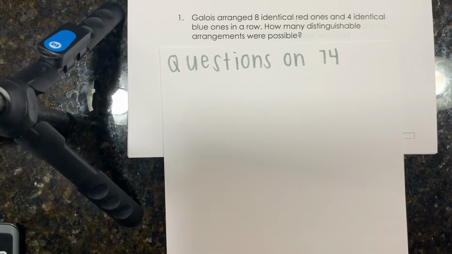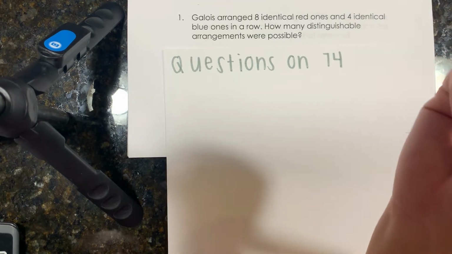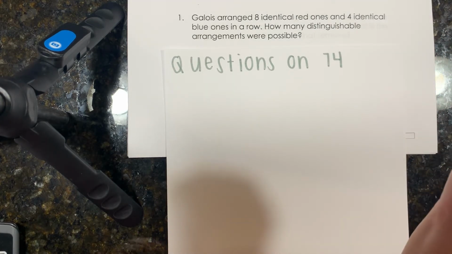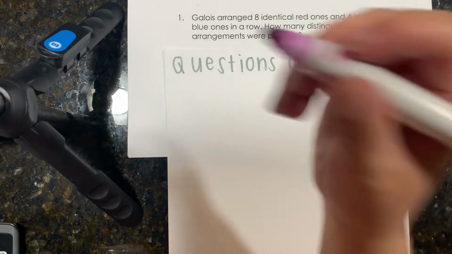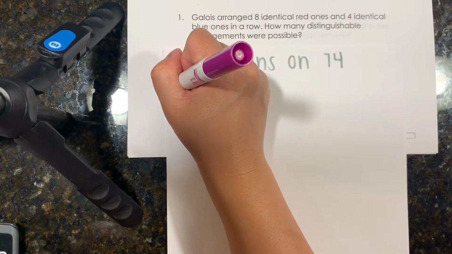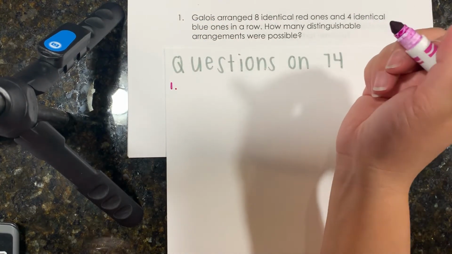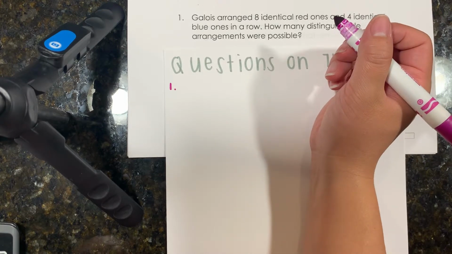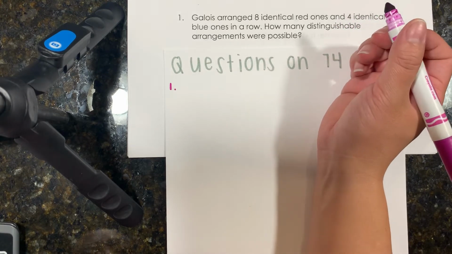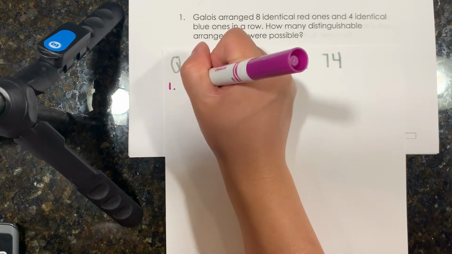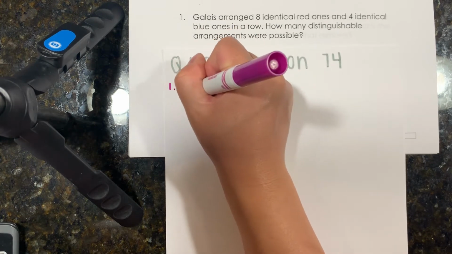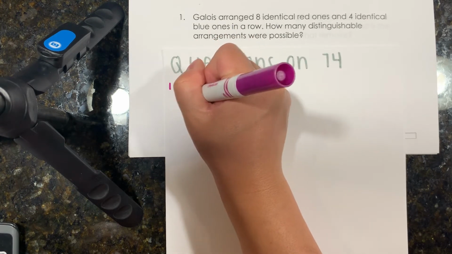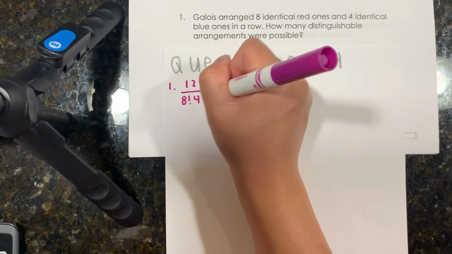Hi everyone, in Algebra 3 today we're going to be going over questions on lesson 74, starting on number 1. So number 1, there are 8 identical red ones, 4 identical blue ones. How many distinguishable arrangements are possible? So it's going to be n factorial divided by the number that are alike factorial. There's a total of 12 ones, so that'll be 12 factorial over 8 factorial and 4 factorial.